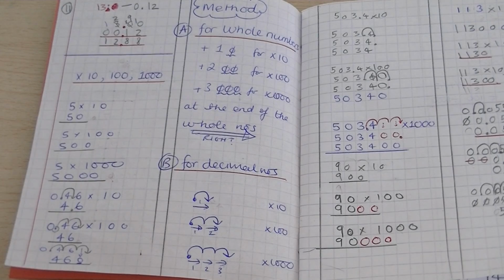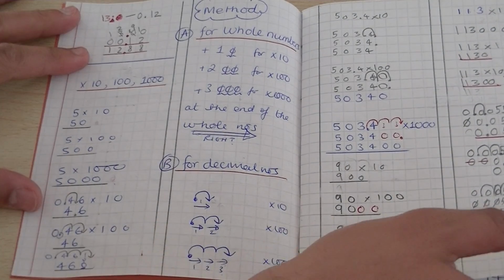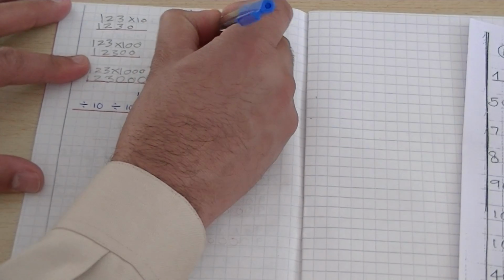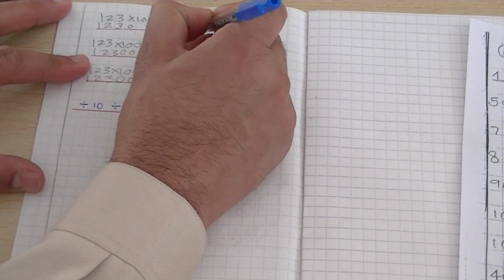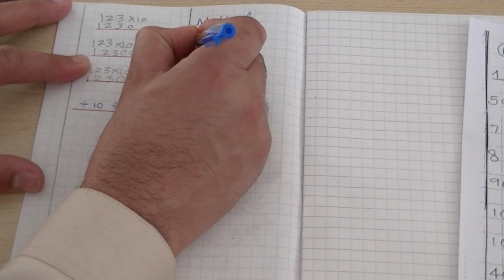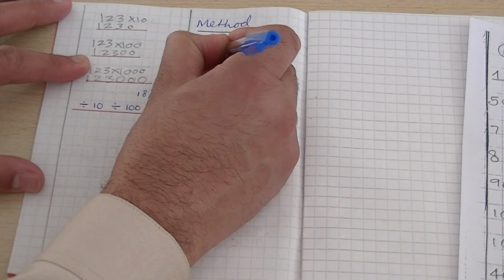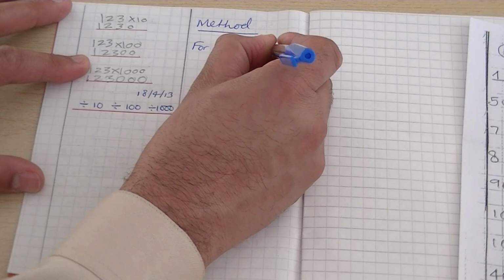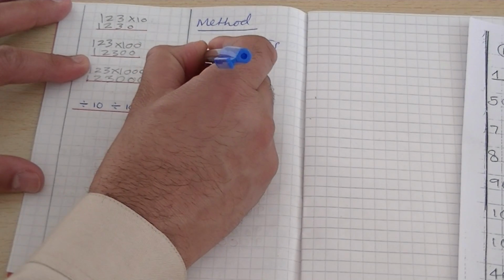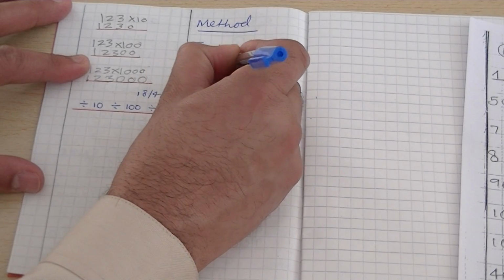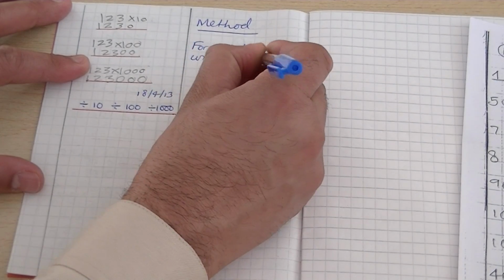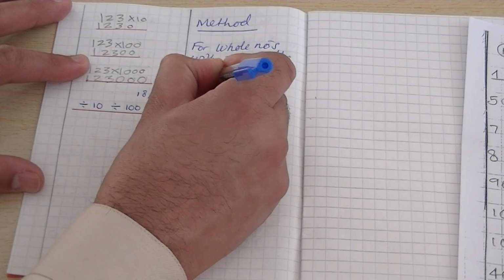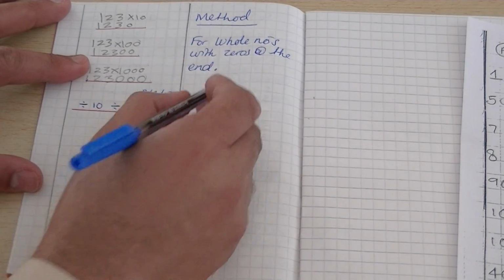Now, a similar technique happens for division in reverse. So if we look at the method now over here, the method for whole numbers with zeros at the end. What do we do?